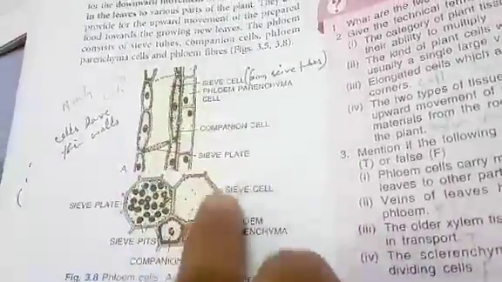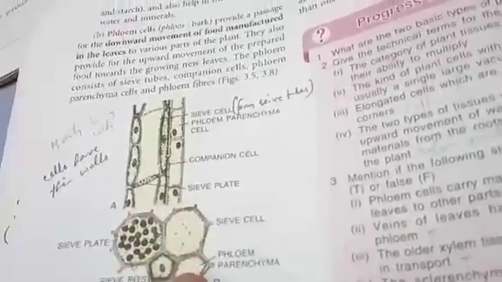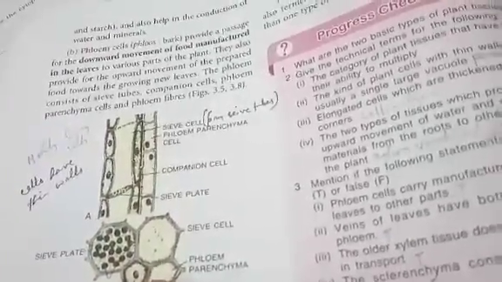Now you see in your textbook, children, the phloem cells, one diagram is given. This is very, very important. You practice this diagram, labeling as well as diagram. It is also given in your assignment.